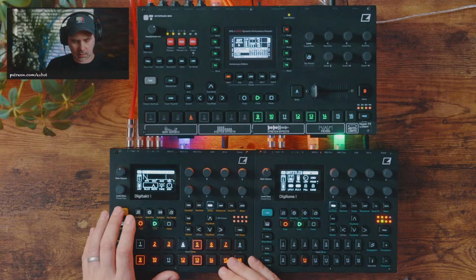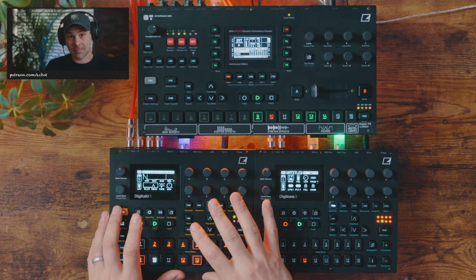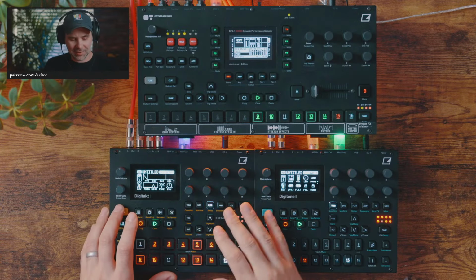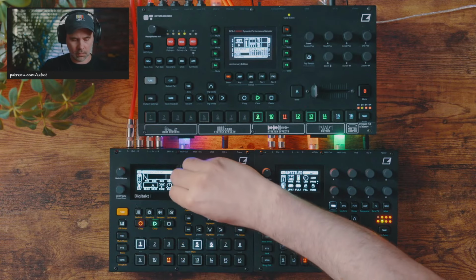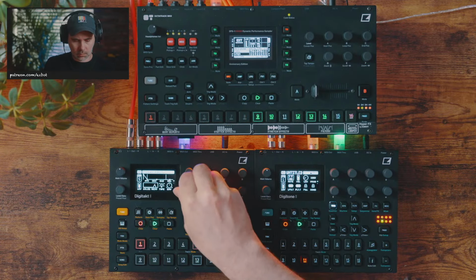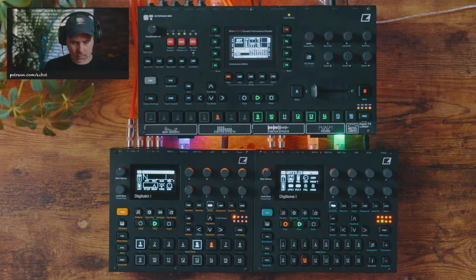Let's try this out. We'll save it to a temporary state, and then we're gonna do a live record of this bandpass filter. Do it again.